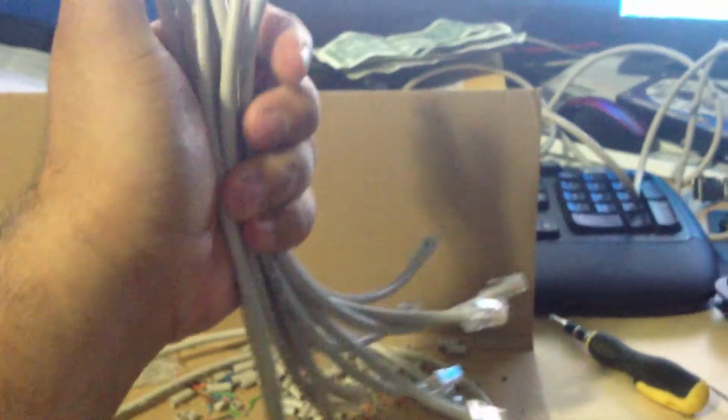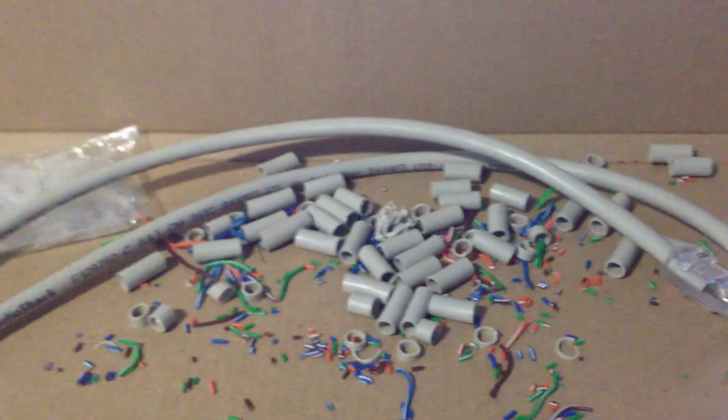So these are just the patch cables that are going to connect the patch panel to the switch. Right? So they don't need to be that long. Right now they have like 2 feet cables there, and they don't need 2 feet cables. They just need these little ones right there.